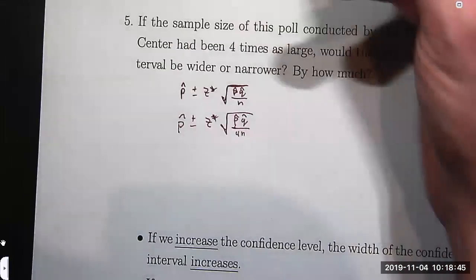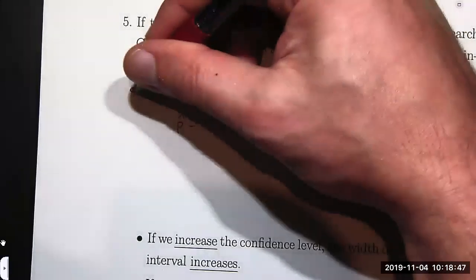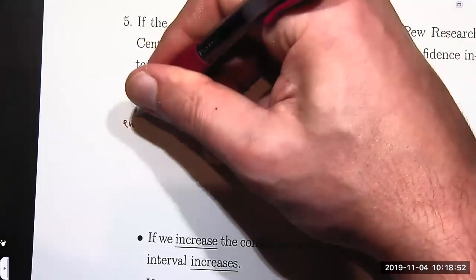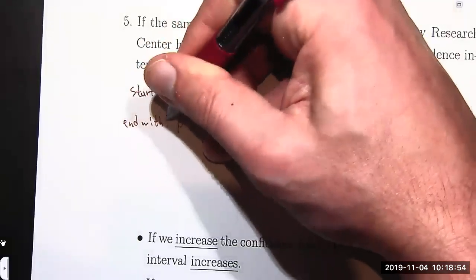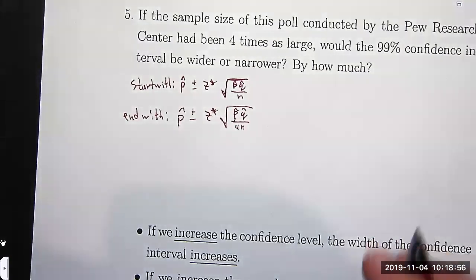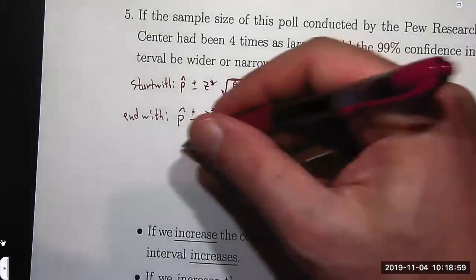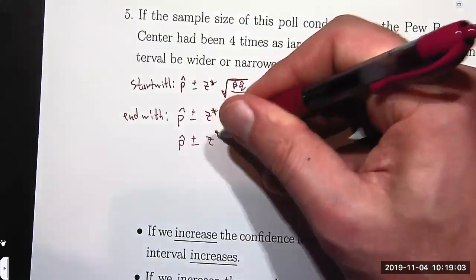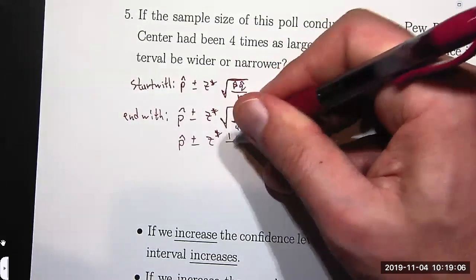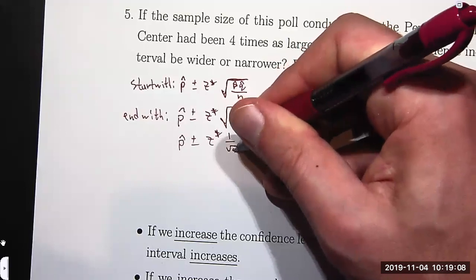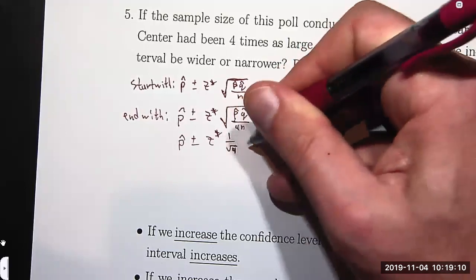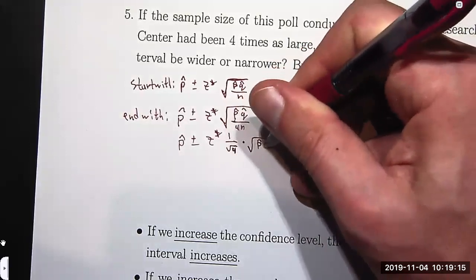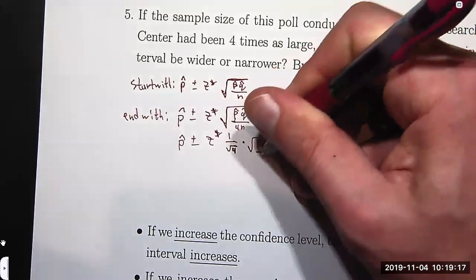So this is what you start with, and what you end with. And then we can write this in another way: p hat plus or minus z star, 1 over square root of 4, times square root of p hat q hat over n.